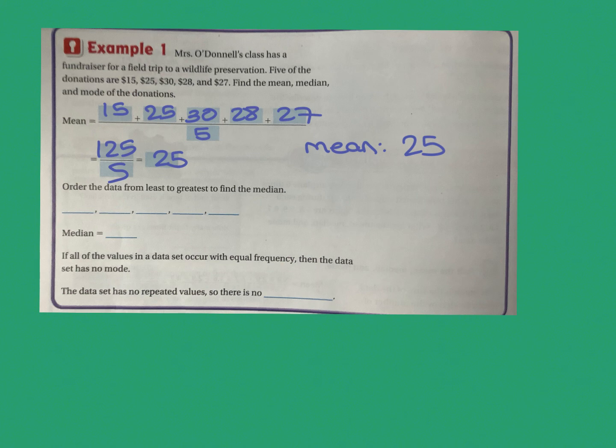Now to find the median, I will first need to order the numbers from least to greatest. So let's see, the smallest one looks like 15, then 25, then 27, 28, and 30. Okay. The number that is in the middle, the freeway middle, the median is 27. It's the one right in the middle. Remember earlier when I said if it's an odd number, it's nice and easy to find the median because there's 2 on that side, 2 on that side, right? And then the one right in the middle. If it's an even number, we have to find the average of the 2 that are in the middle if it's not obvious what number falls right in between the 2.